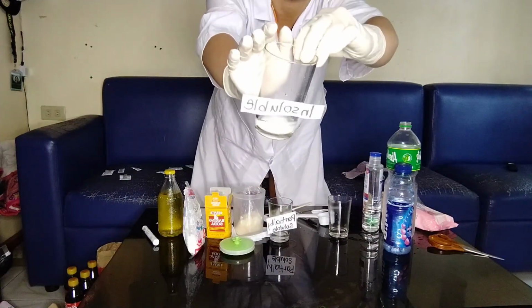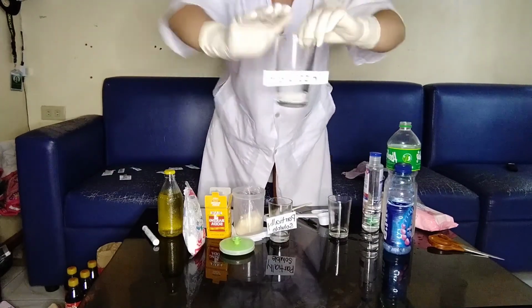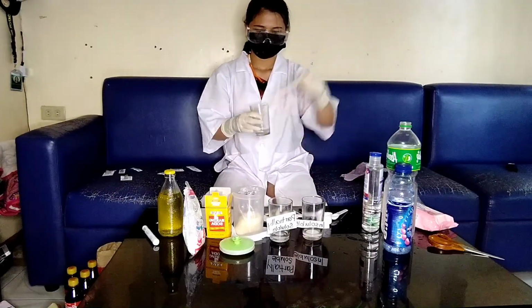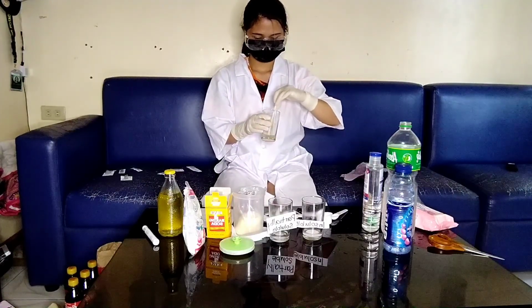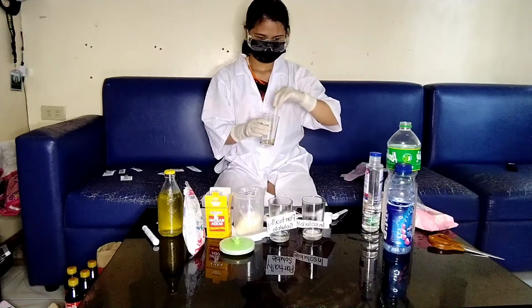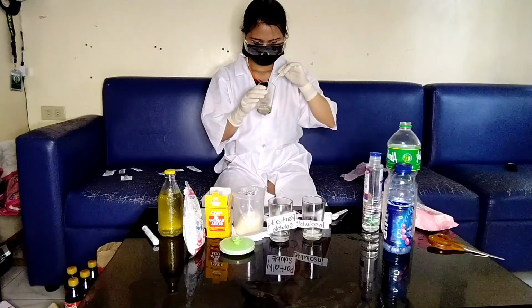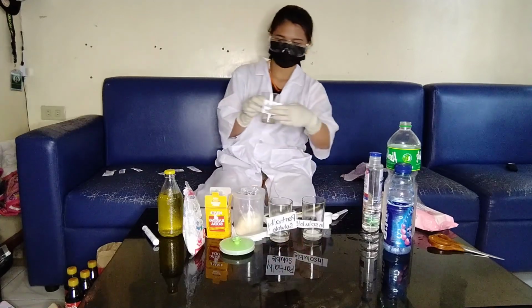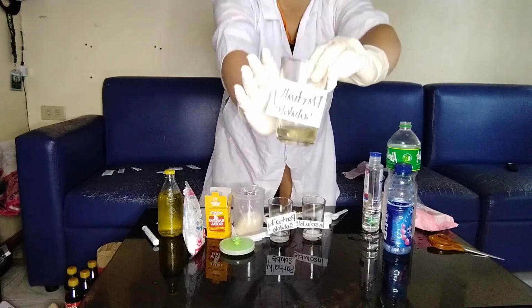The baking powder in the club water is insoluble. The sugar is partially soluble in club water.